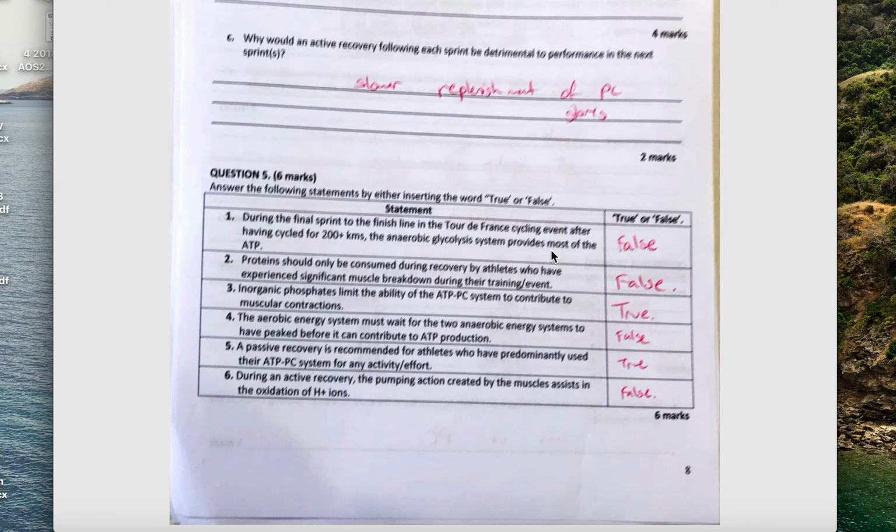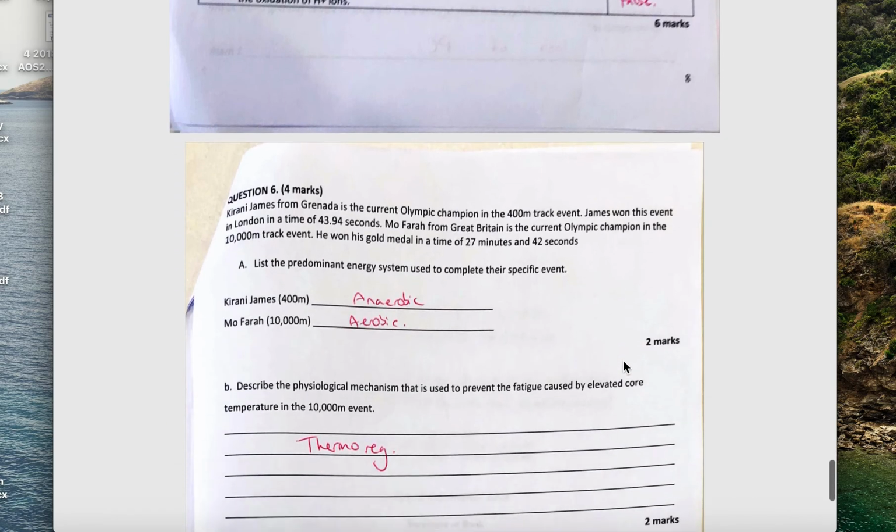During an active recovery, the pumping action created by the muscles assists in the oxidation of hydrogen ions. That is false and was quite contentious last year, because the muscle pump is helping remove blood and waste from the muscles. It is not helping with getting oxygen down to the muscles. So that is not a correct statement. So false for that last question.